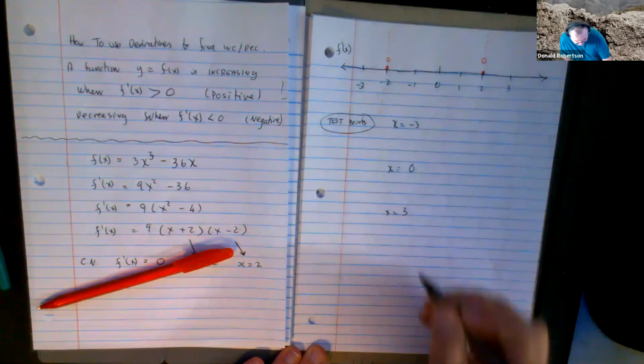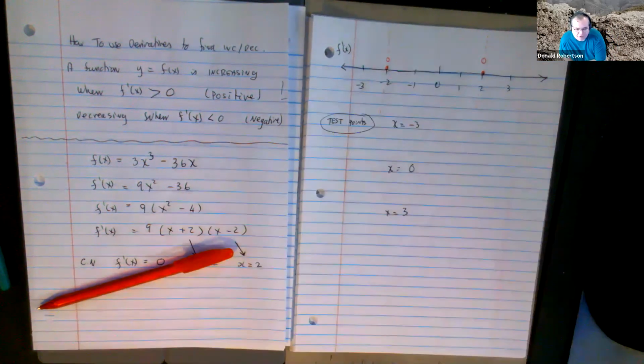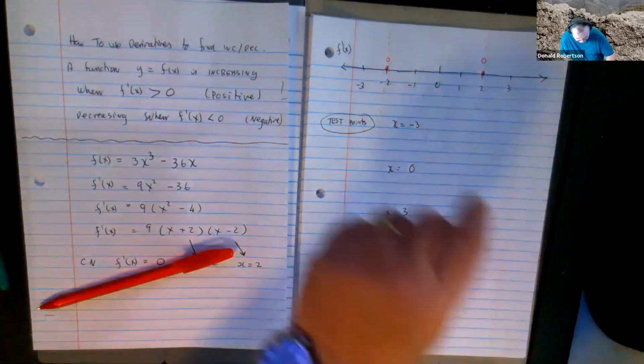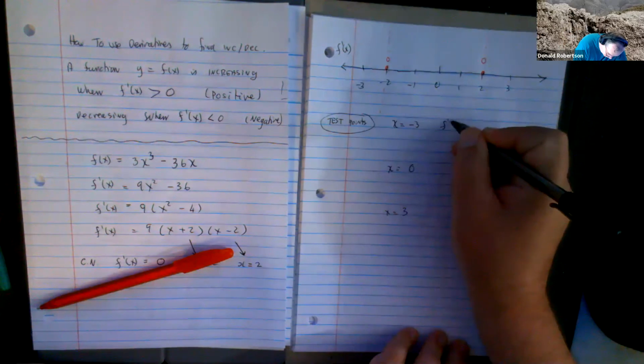But technically, it doesn't need to be 0. Couldn't 1 and -1 do? And if I just felt weird, couldn't 1.23456 do if I really wanted it? Now, for each one of these test points, we find the value of the derivative.